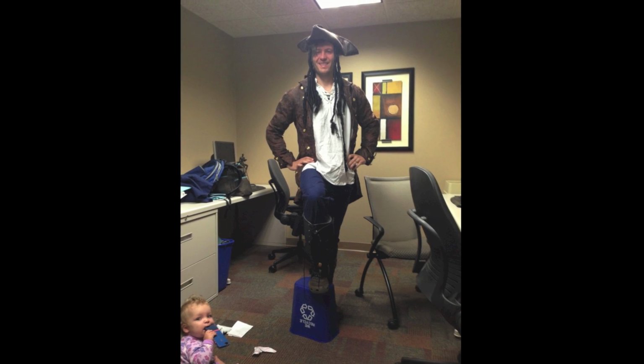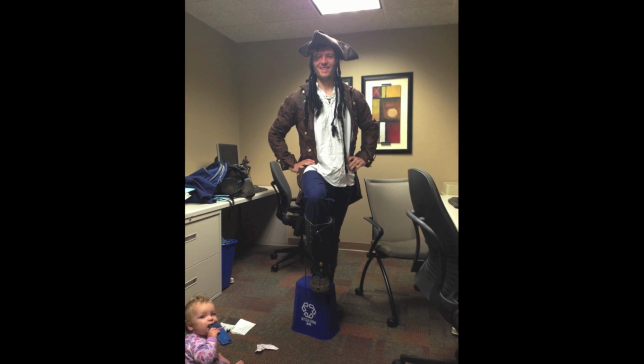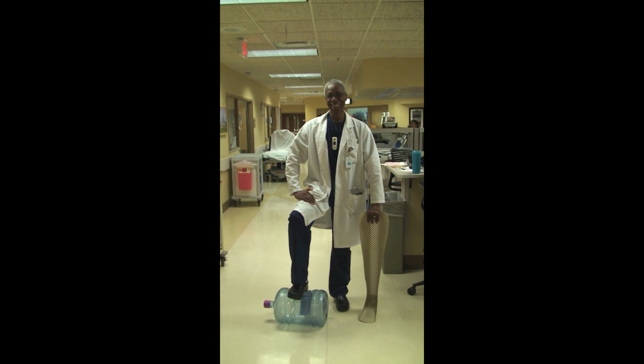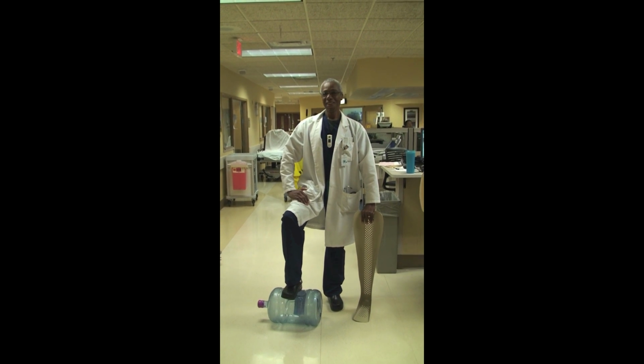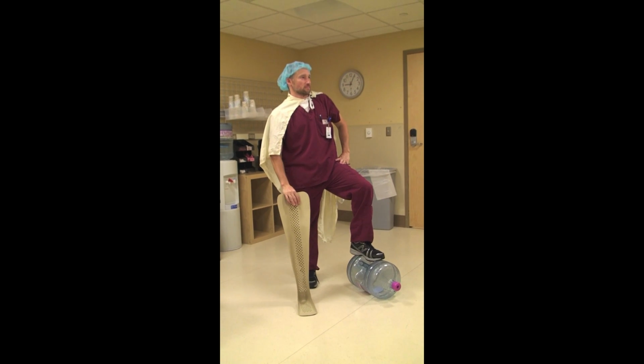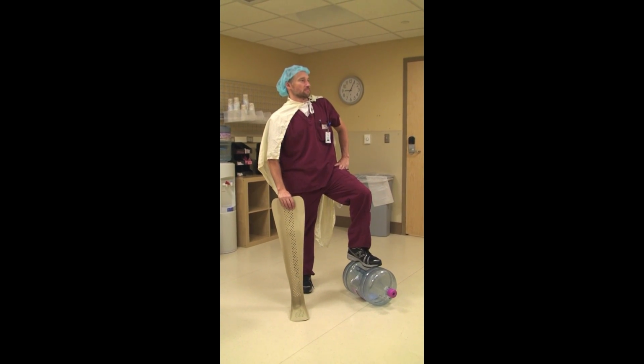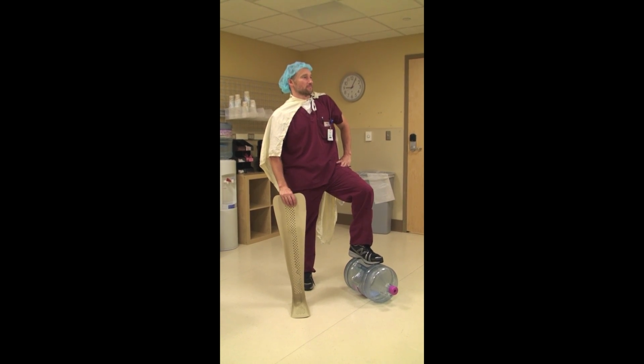The next technique we're going to talk about is the Captain Morgan technique, named for a picture you might see on your favorite bottle of rum. Here we have some members from the emergency department demonstrating their best Captain Morgan pose. It's helpful to remember this pose because this is the stance you'll use when trying to reduce a hip using the Captain Morgan technique.